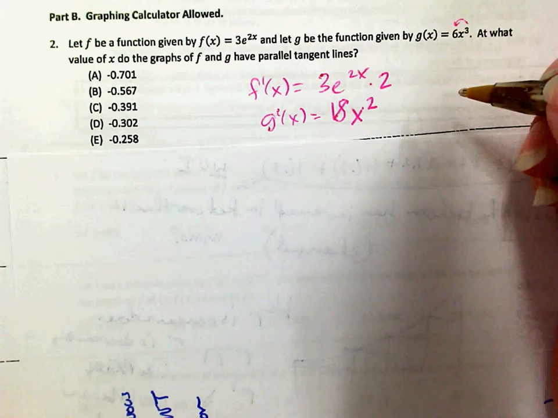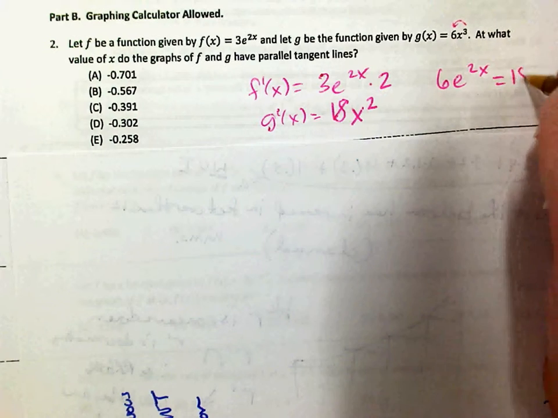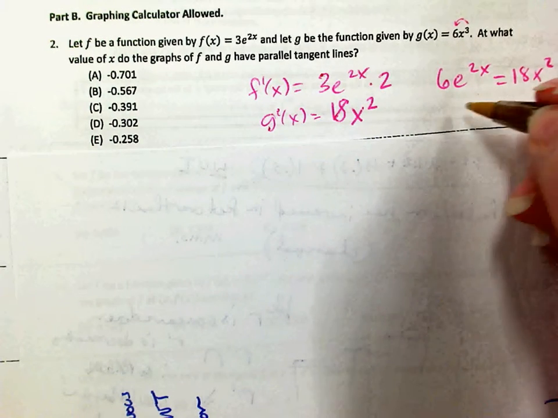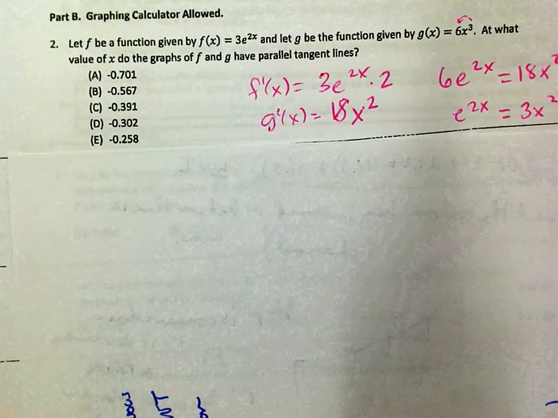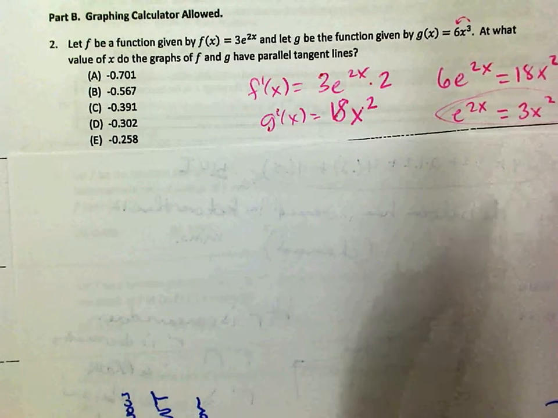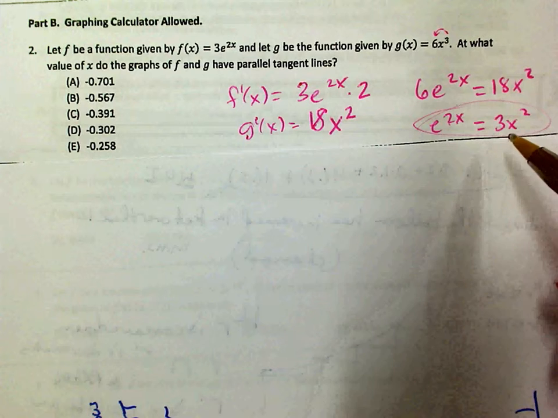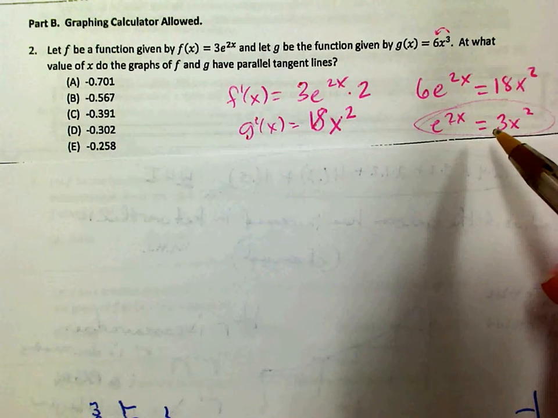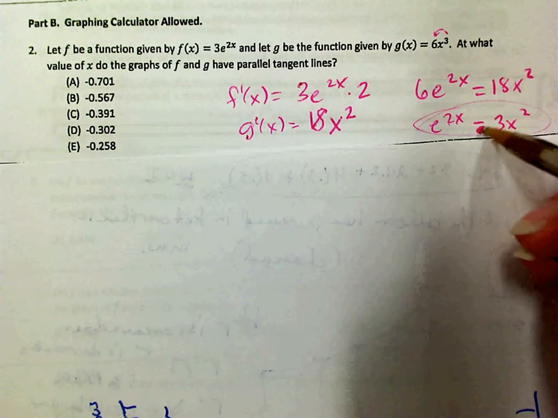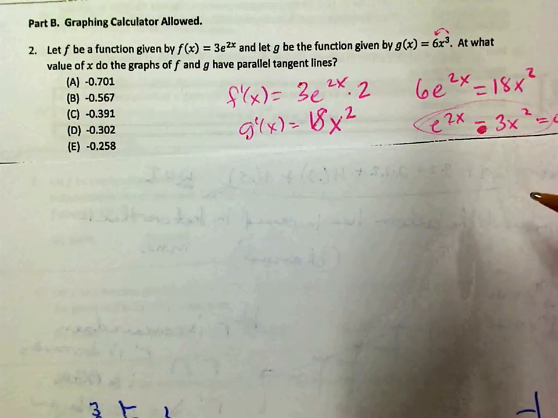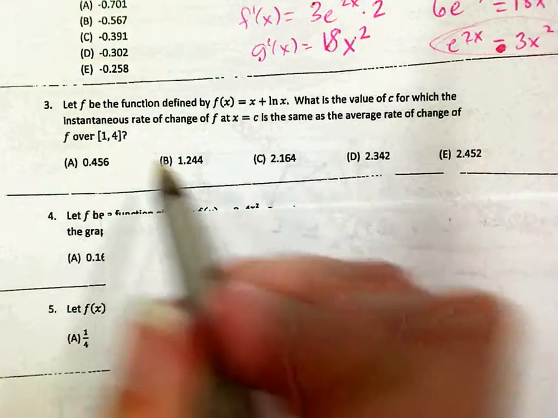I'm going to go with 18x squared. So when does 3e to the 2x equal 18x squared? I'm going to divide by 6 just to make it easier on myself. When e to the 2x equals 3x squared, right? How would you solve this with your calculator? I either graph y1, graph y2, find the intersection, or I would take my 89 and say, hey, 89 solve that equation. Or I would subtract this over, set it equals 0, and graph that and see where it crosses the x-axis. Yeah? Okay, move on. We already did that one, so we're good.